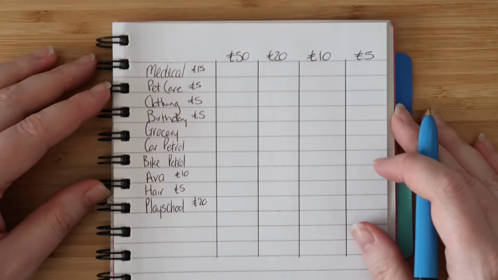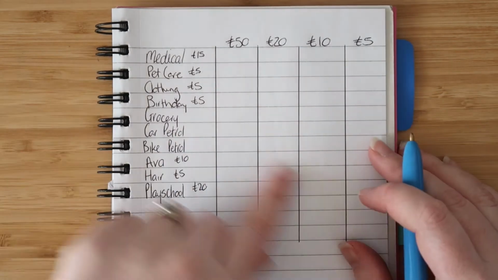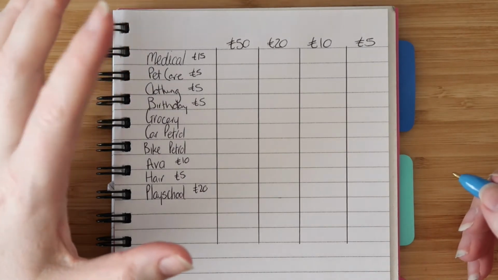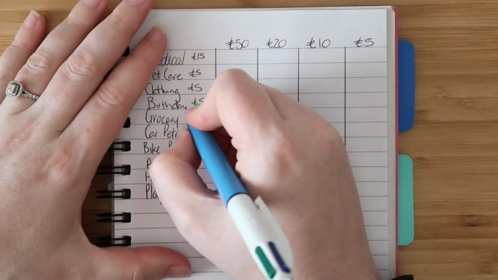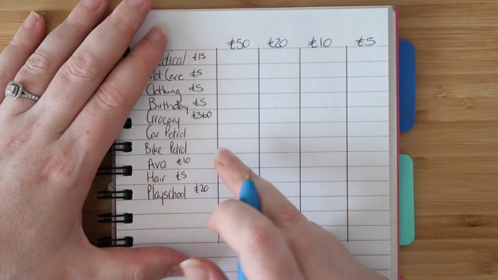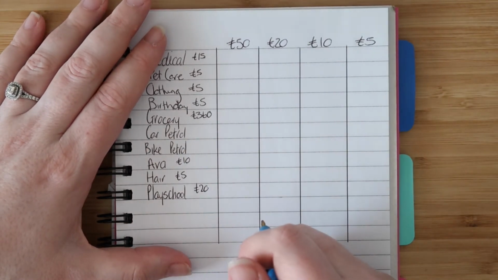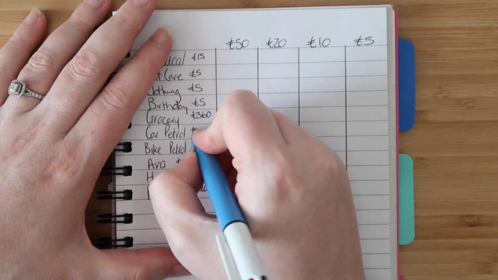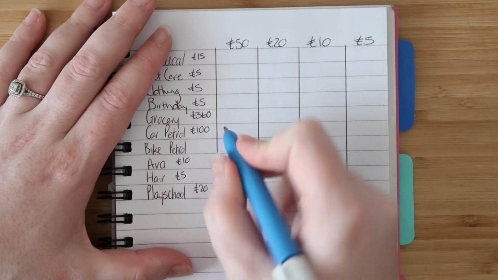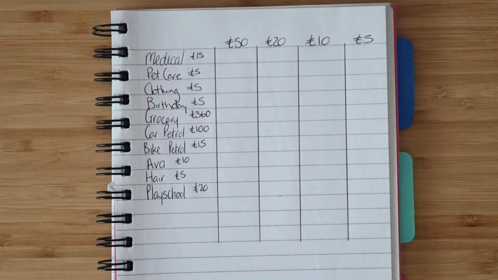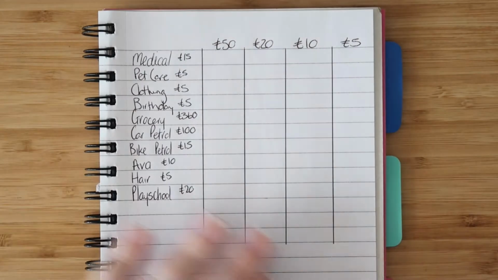So I'm going to take out the whole of the amount that I've allocated for the month, and basically that's €360. The car petrol is €25 per week, so that makes it €100. And then the bike petrol is just going to get 15, and I'll just top that up weekly. So that's how it goes.